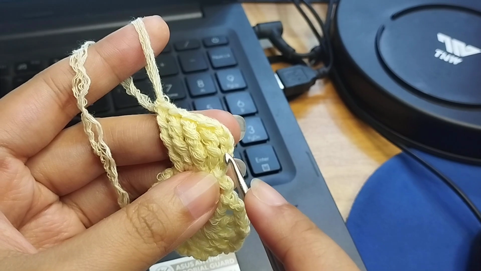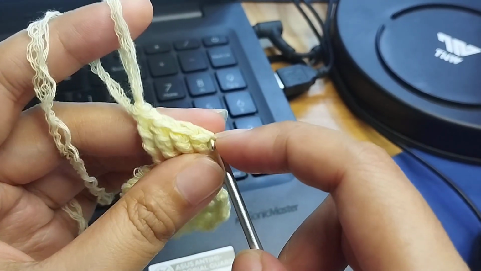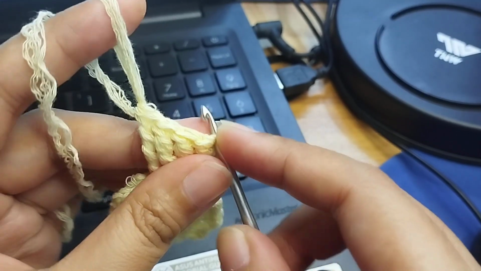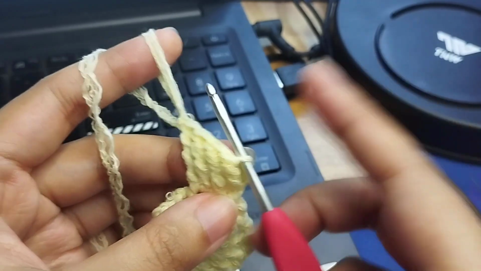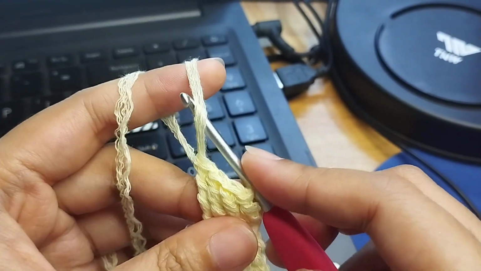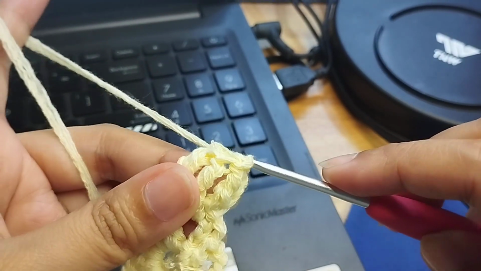So 1, 2, 3, 4, 5. This is where you insert your hook. It's different on the first puff stitch that you do compared to the rest of the puff stitches. Once you insert your hook, get your yarn, and then pull through.